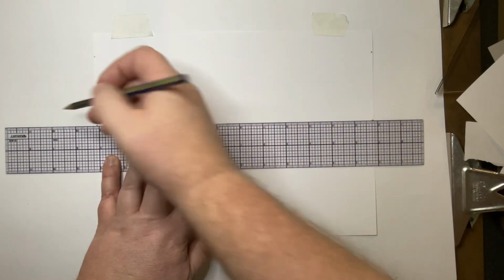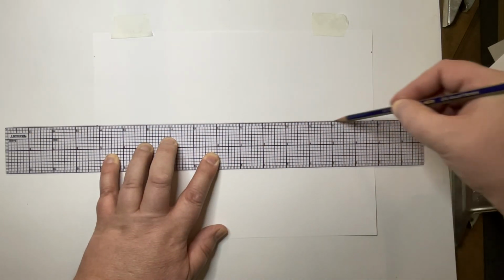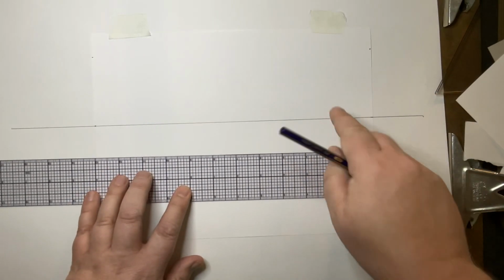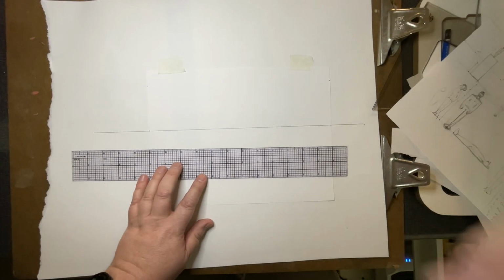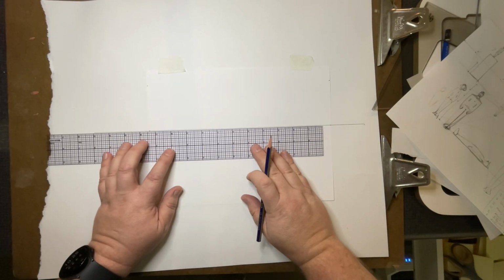And then on this drawing, I've got to extend my eye level off of this page. Okay, I'm going to zoom out a little bit. You'll see why.